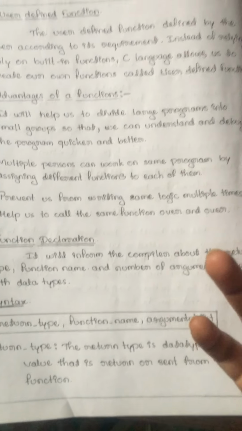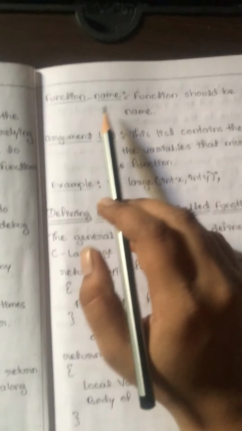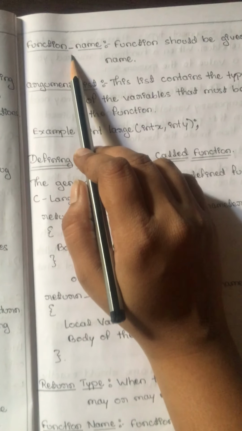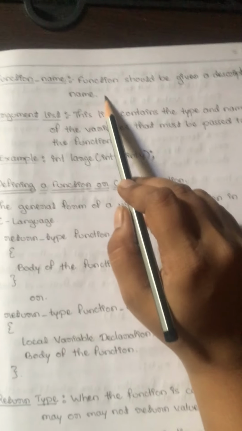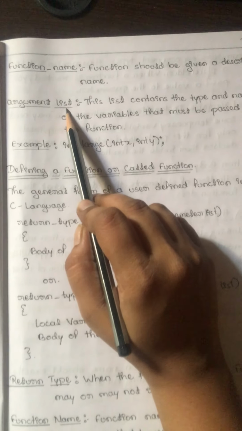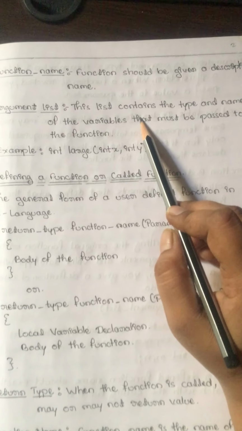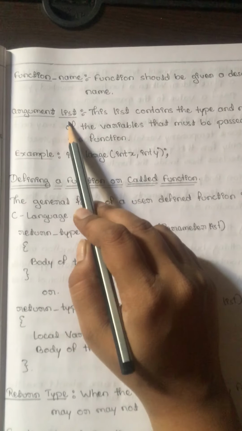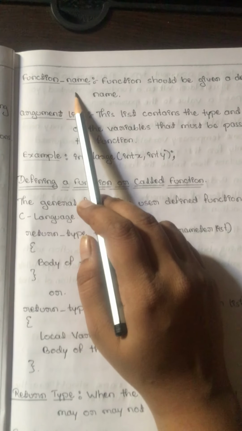So it depends on a function that we declare. The second main part in the function declaration is the function name. We should always specify a name for the given function. Next, the last one is the argument list. How many arguments would you like to pass to a function? Those many arguments should be listed in the particular function name.